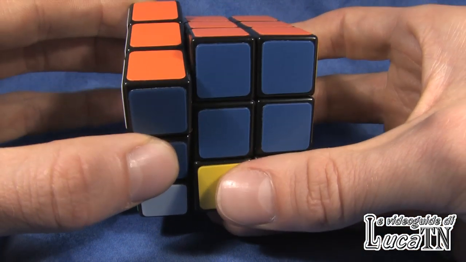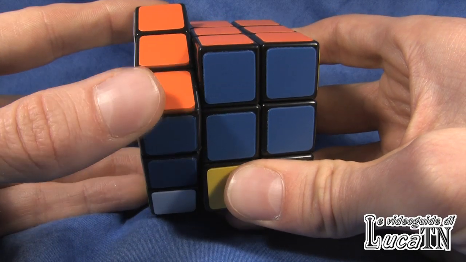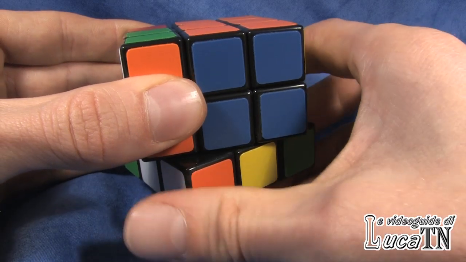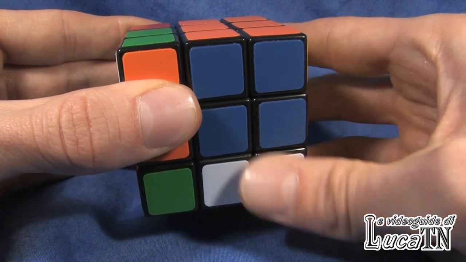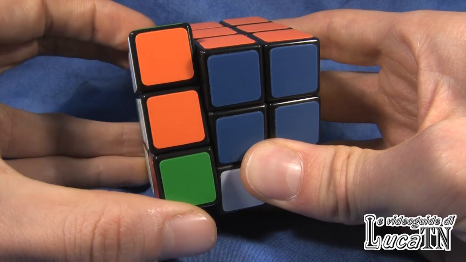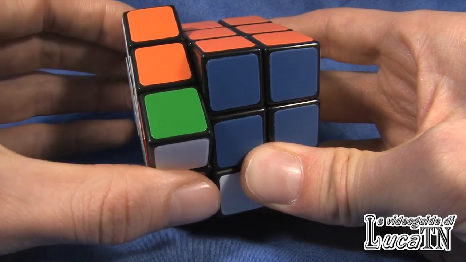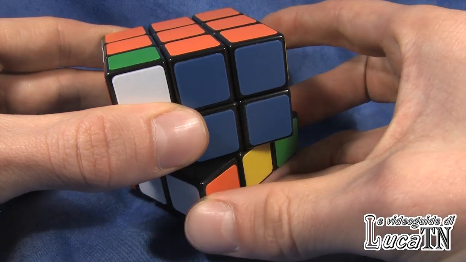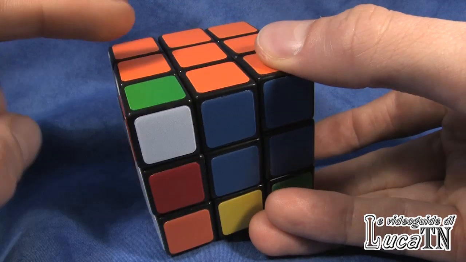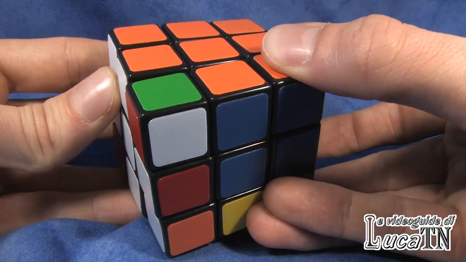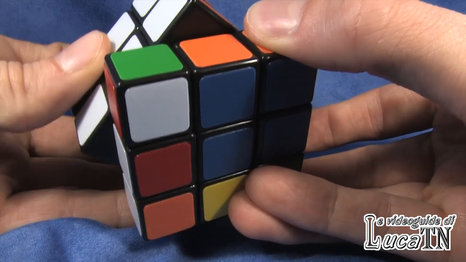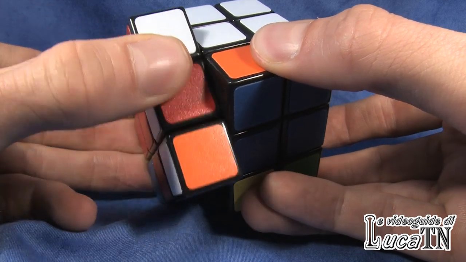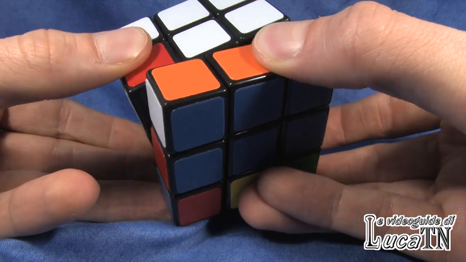Now the move sequence is always the same, and it goes like down, right, up, back, down with these two, up, and rebuild the cube.